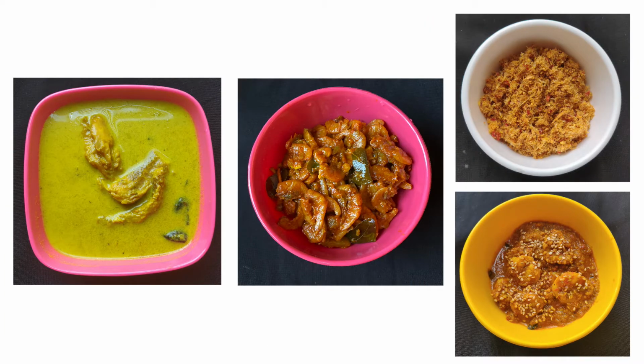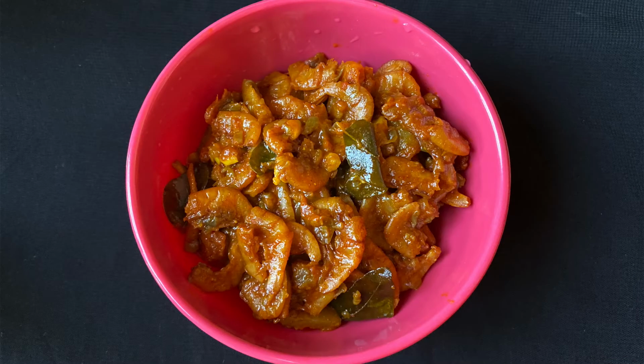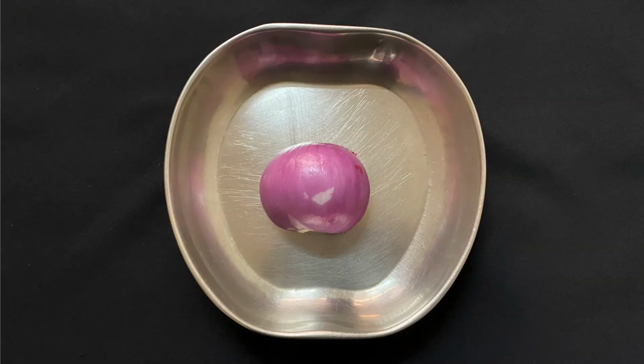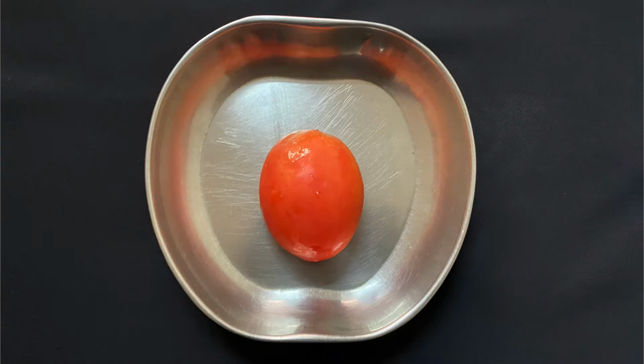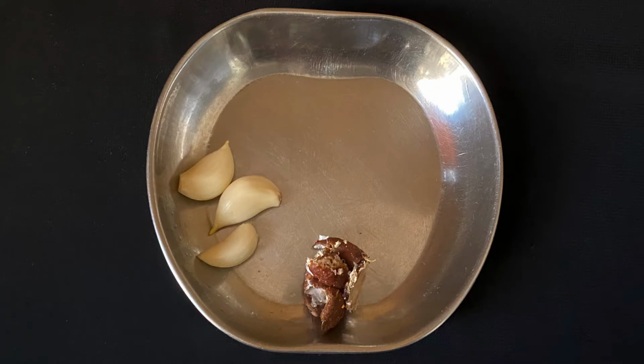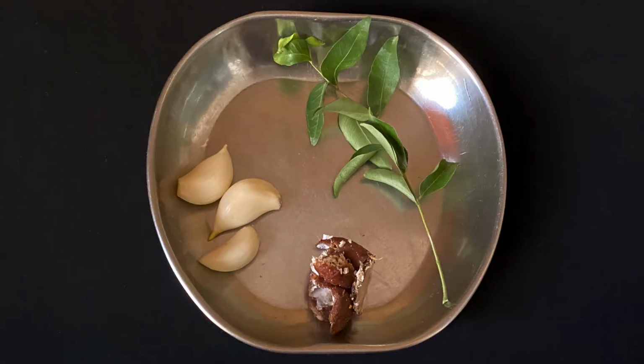Let us see some calcium-rich non-vegetarian recipes. The first recipe is dried shrimp curry. To prepare this recipe, you need 20 grams or 3 tablespoons of dried shrimp, half onion, half tomato, 3 to 4 garlic pods, 1 lemon-sized tamarind, 1 sprig of curry leaves.